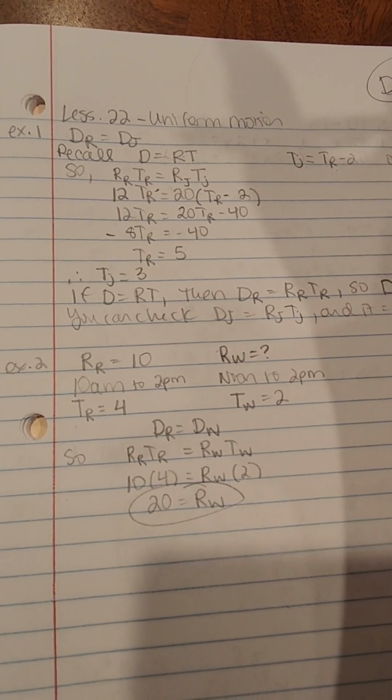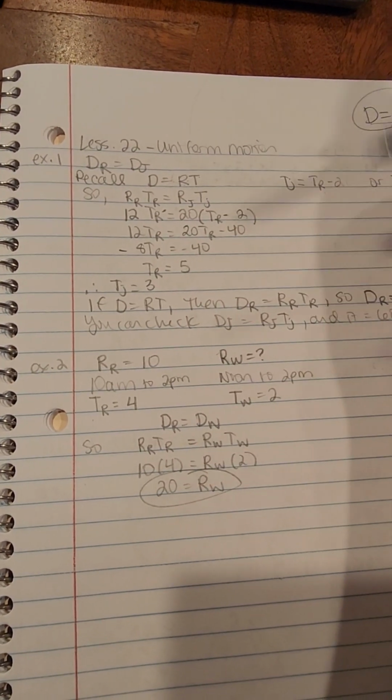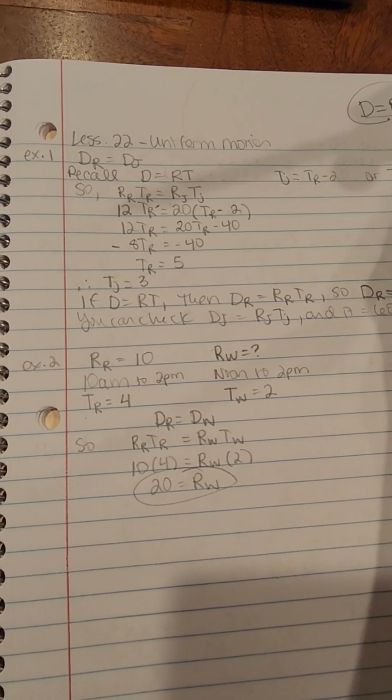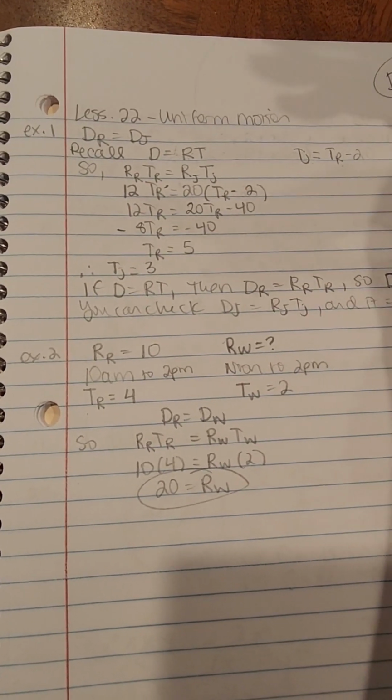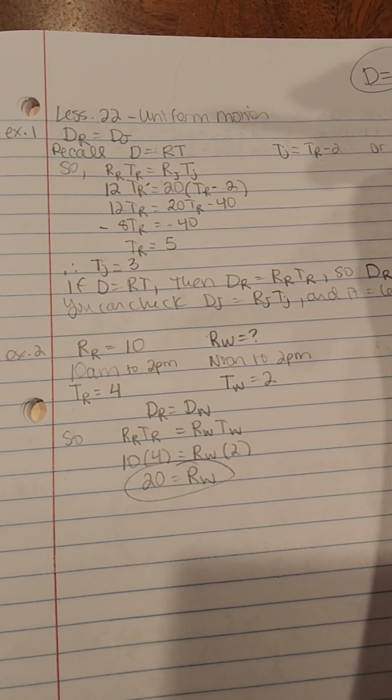So these are not bad either. Here, if you want to pause your screen, you're welcome to. This is example 2 written out, but I'm not going to go through that example. If you have any questions, reach out. I want to help. I would love to help you and make sure that you understand everything.